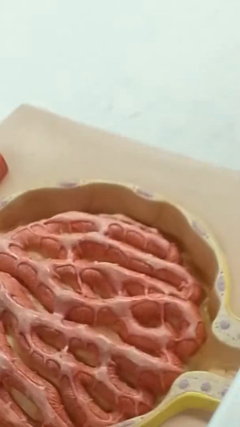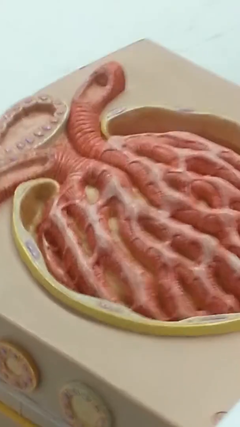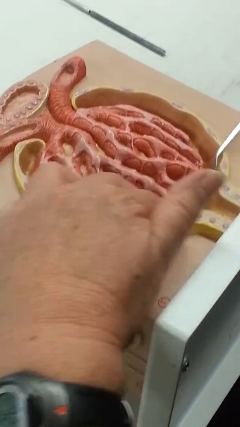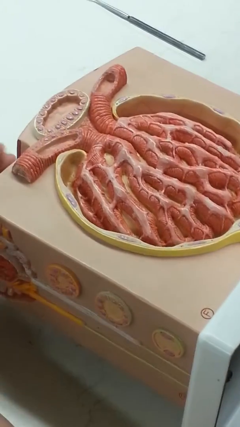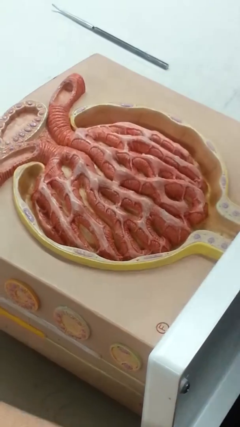Okay. Let's look at this. This is the beginning part. What is this called? The corpuscle. And this is also the capsule here, or Bowman's capsule. Okay. And what would this be? The vessel itself. The afferent. Afferent what?